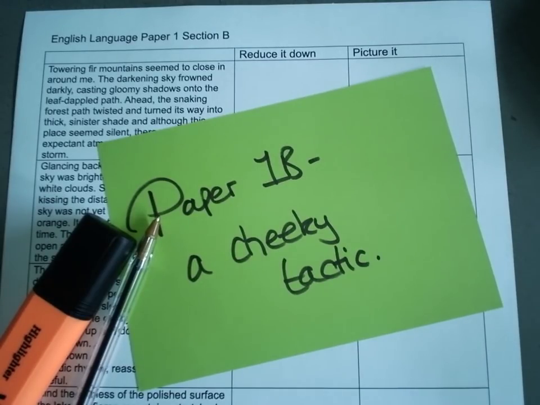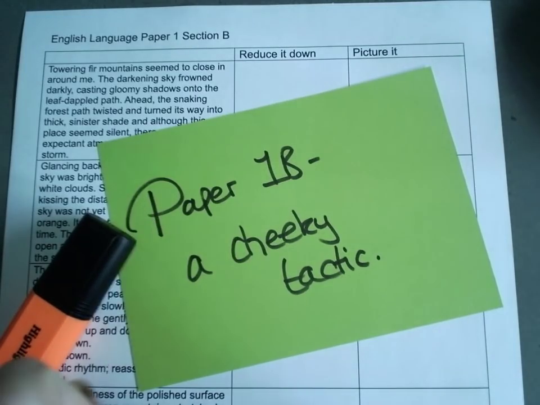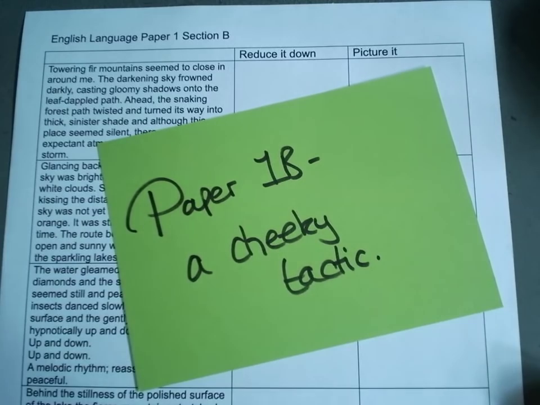Hi there guys, I wanted to do a quick tutorial on something that I've been working on and thinking about lately, which is about preparing yourself for paper 1 section B of the English language AQA paper. Now, as you know, for this paper you need to write a description, or you need to write a story based on an image that you've been given.